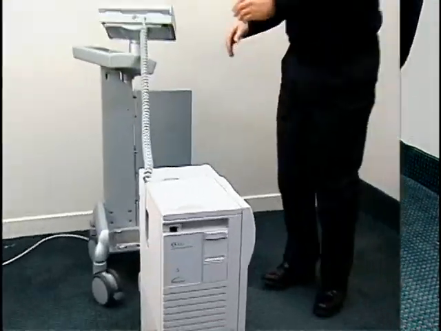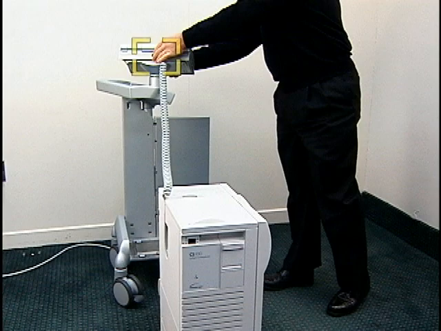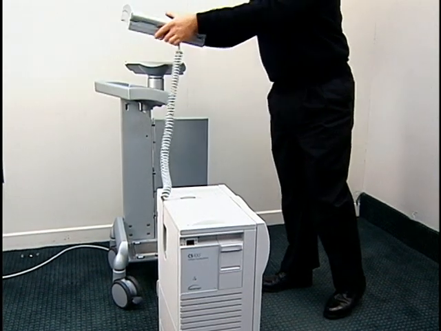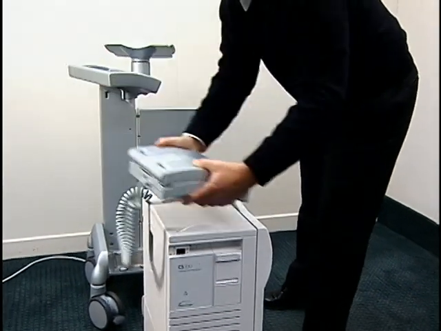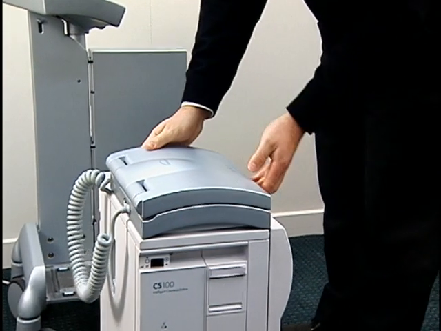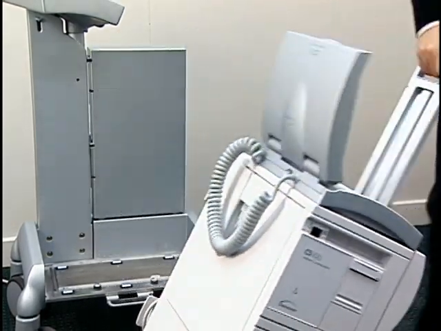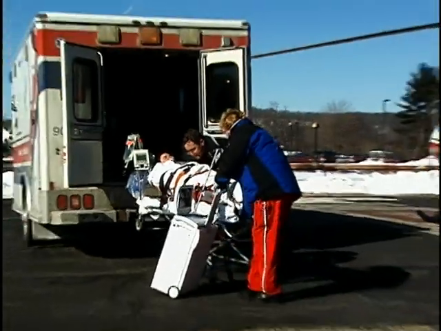To attach the monitor to the pump console, detach the monitor from the cart handle by pressing the button on the rear of the monitor here and attach the monitor to the top of the pump console. Make sure the monitor is securely attached before moving the system. Extend the console handle until it locks into position. Tilt the system and pull to transport as shown.